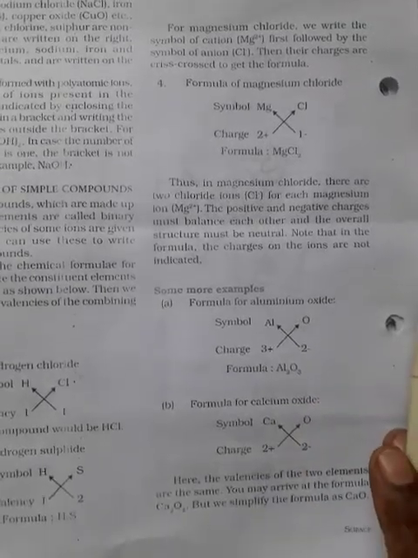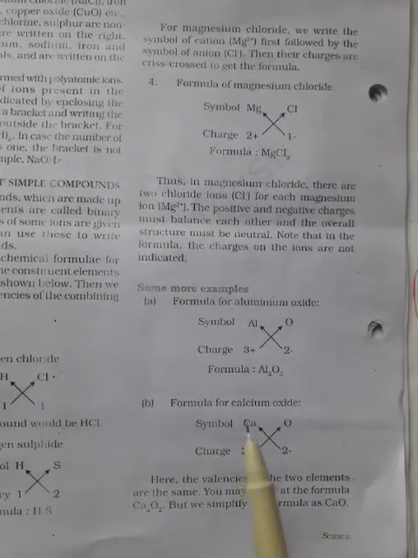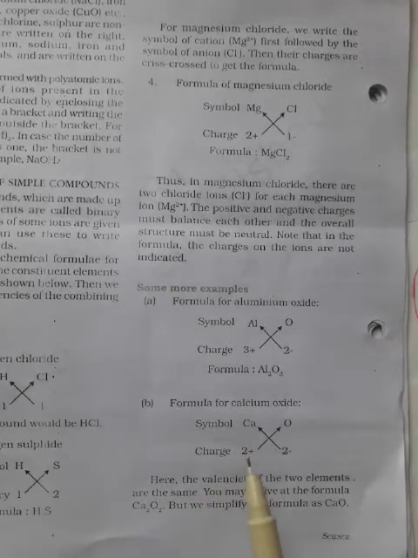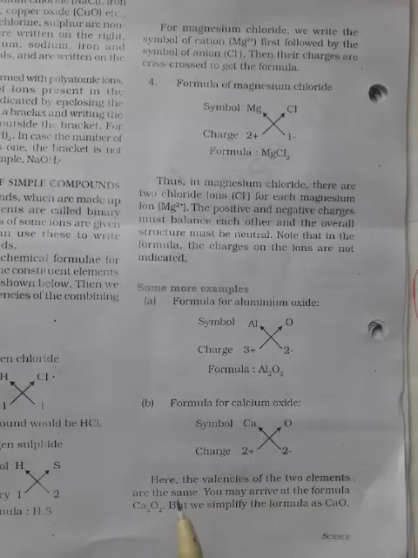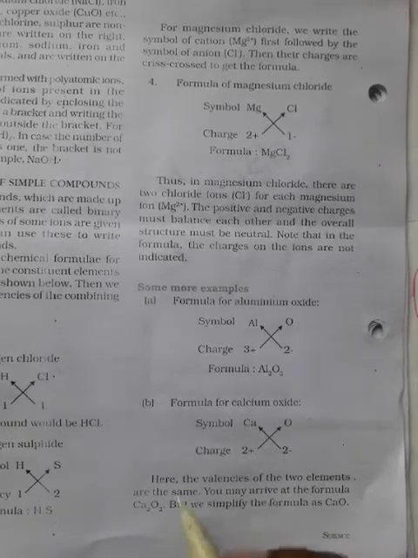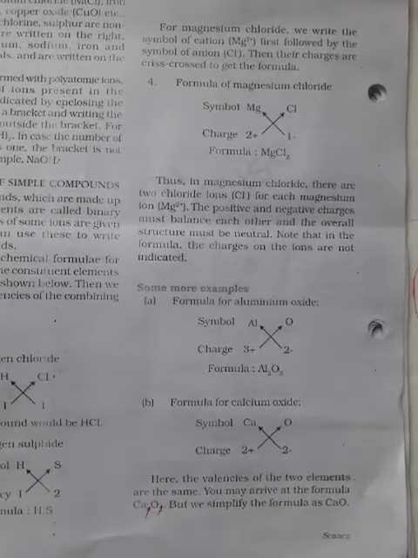Okay, similarly here also, Ca 2 plus and O 2 minus. So the valency of the two elements is the same. You may arrive at the formula Ca2O2, but no, we can simply write CaO because these 2 and these 2 cancel.